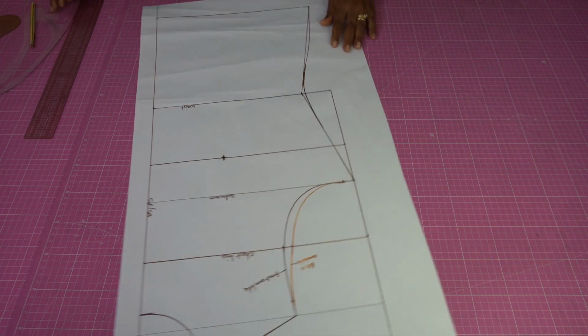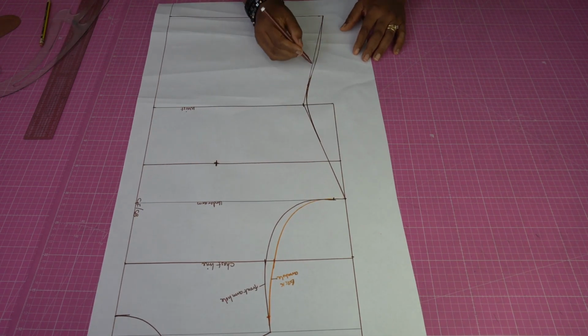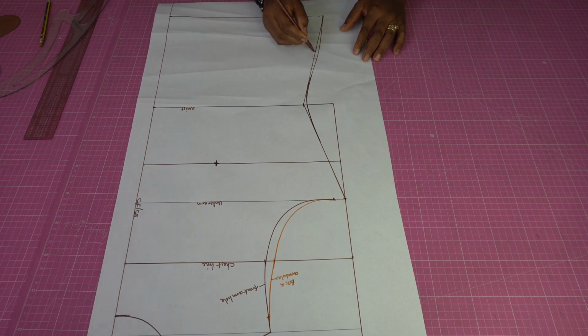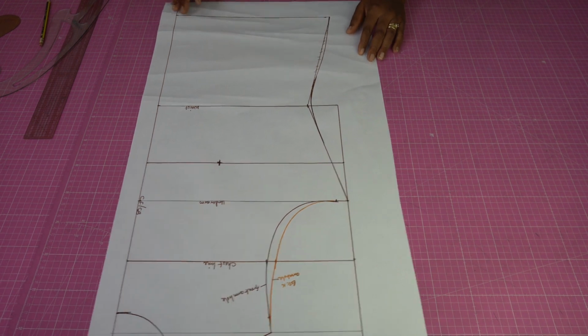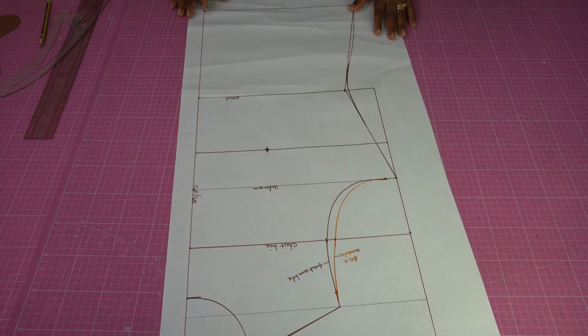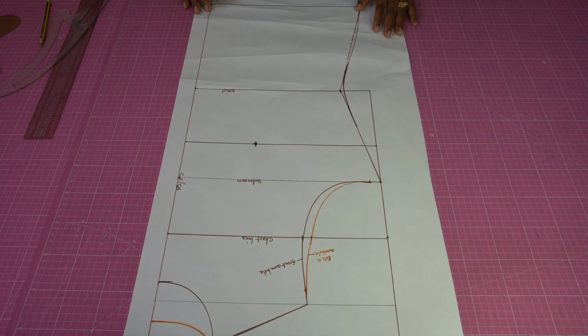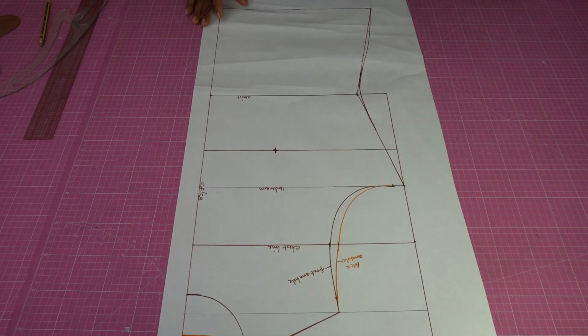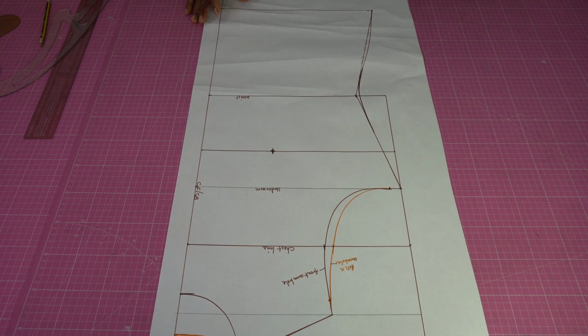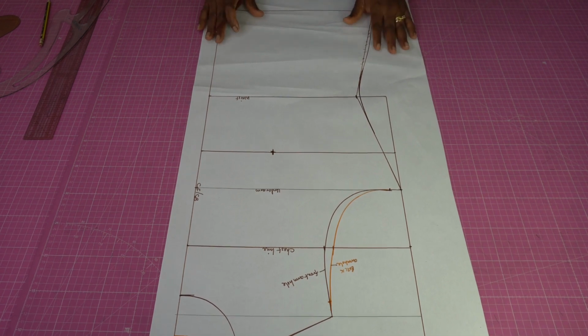Good. So this is how our bodice block, our knit bodice block, is going to look. Very easy peasy, right?